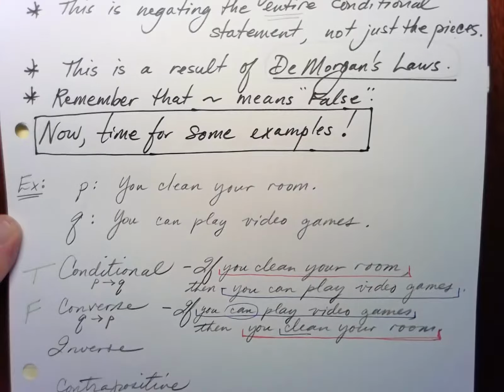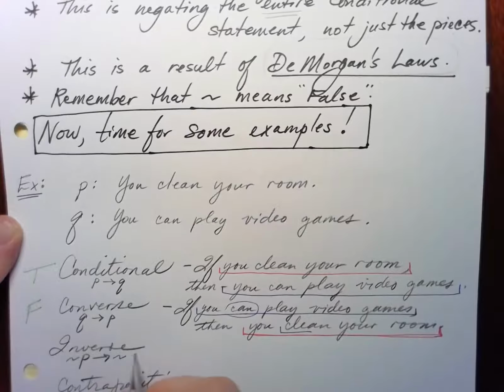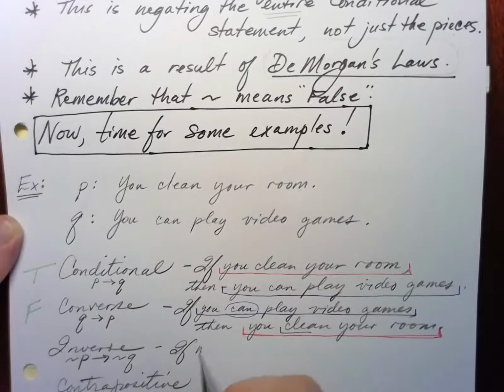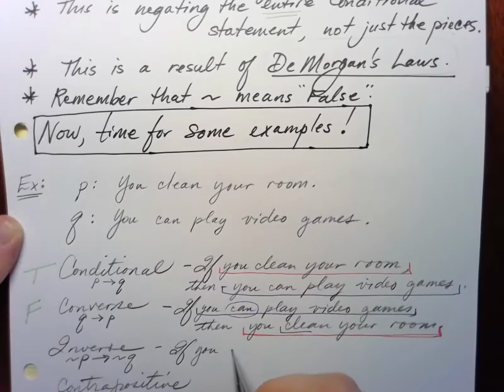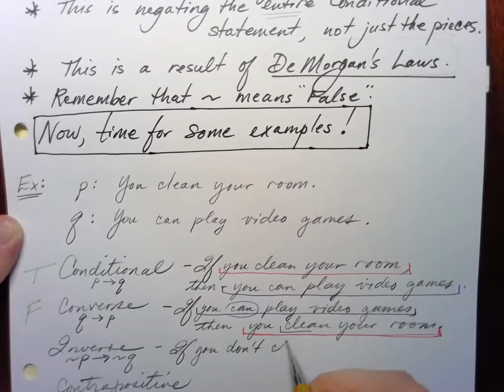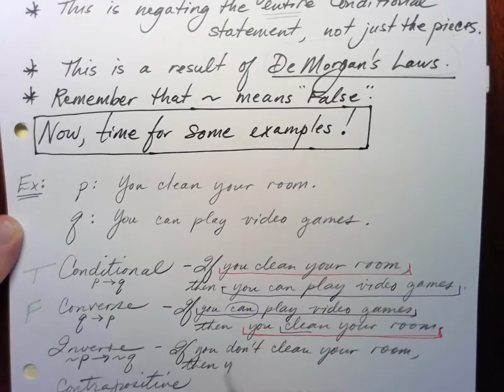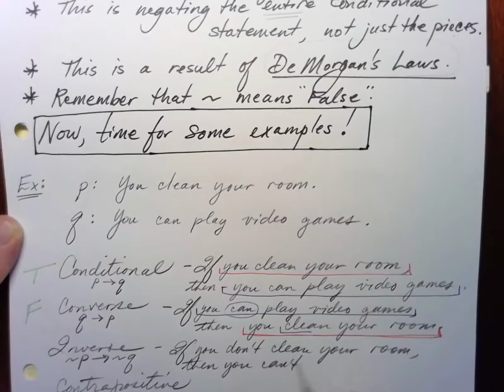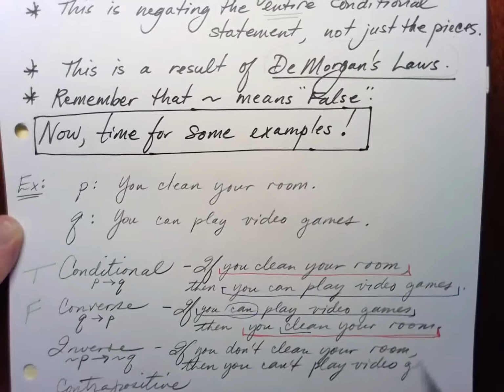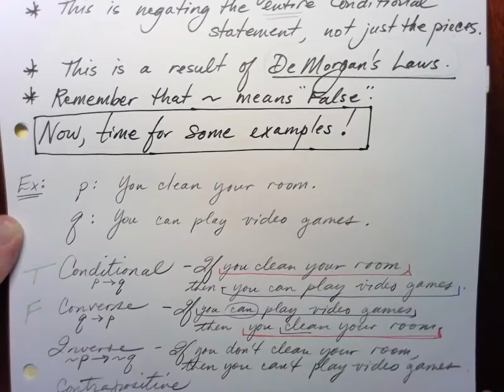Now the inverse, remember, is the negation of P implies the negation of Q. So if you don't clean your room, then you can't play video games.